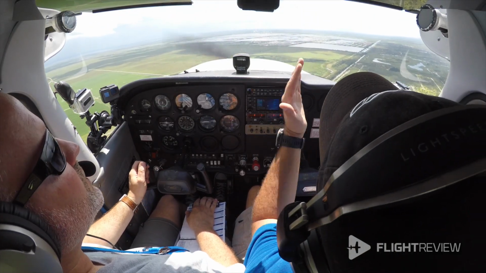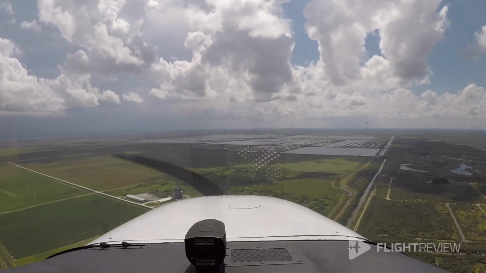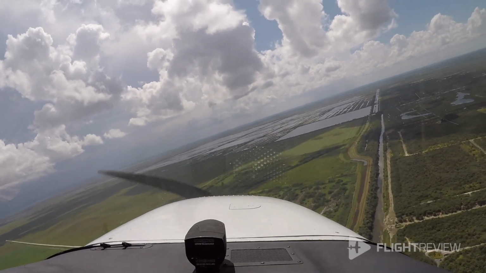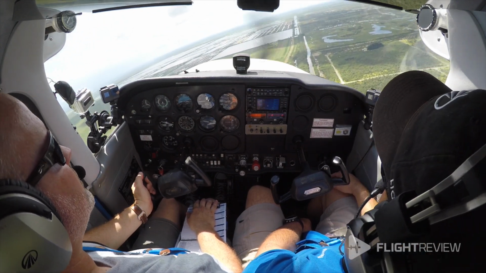So this whole big long thingy here, that'll be our downwind. So we'll turn on that. Okay. Turning into downwind now. A little bit of rudder in there. Not too much rudder. Not too much rudder.